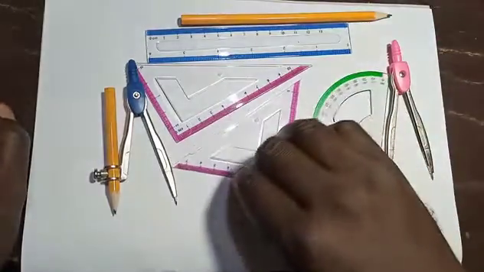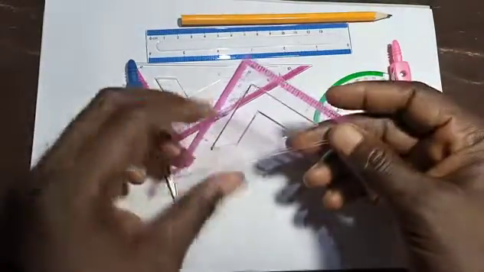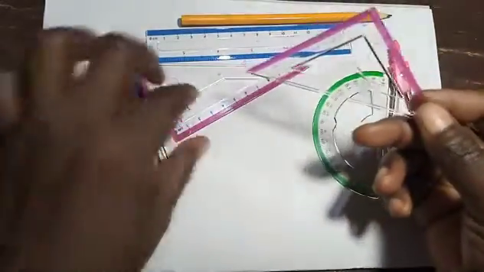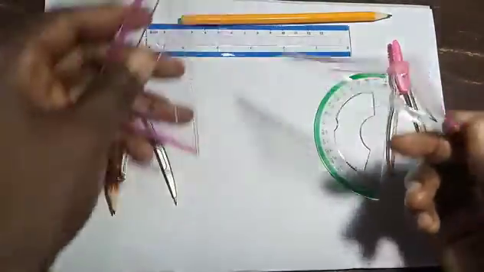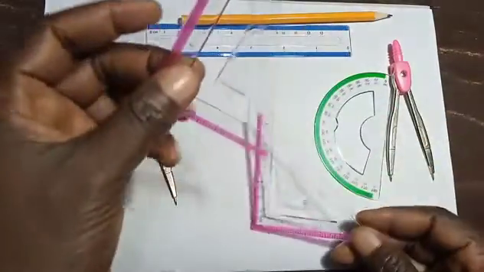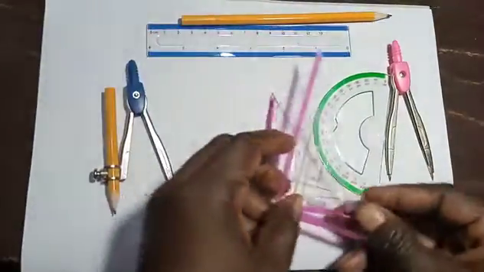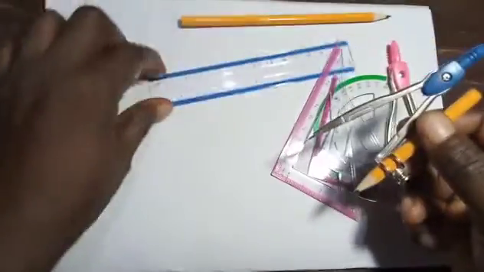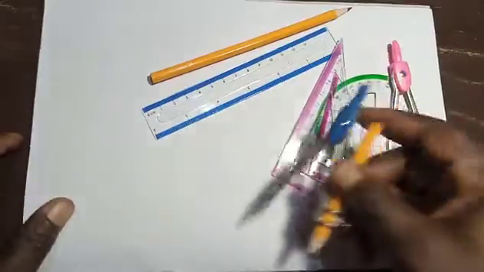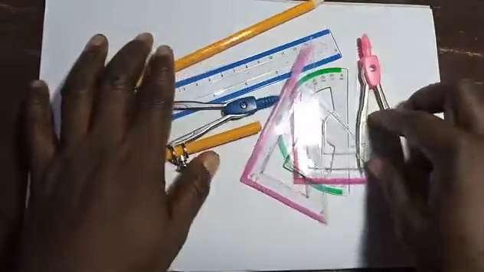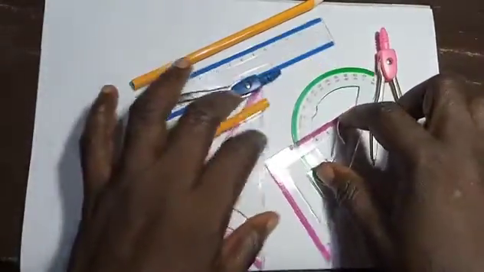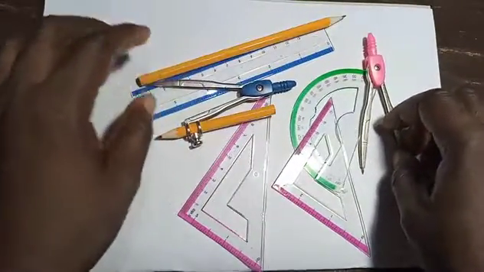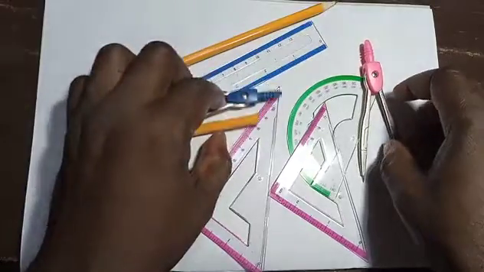Then, I've mentioned the divider, this is the set square. We have two types here. This one is the 45 degrees set square. This is the 60 and 30 degrees set square. And this is a compass, this is a ruler and a pencil. These are the instruments we're going to be using to construct the three I've mentioned: circle, parallel lines, and perpendicular lines in this video. So let's start with circle.